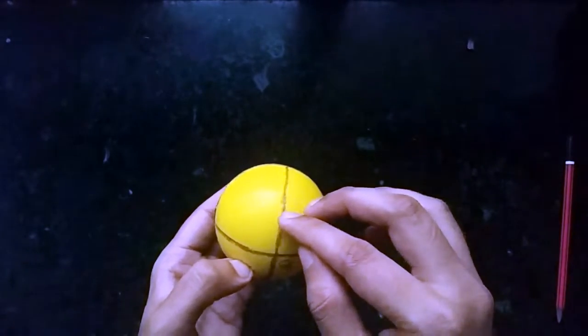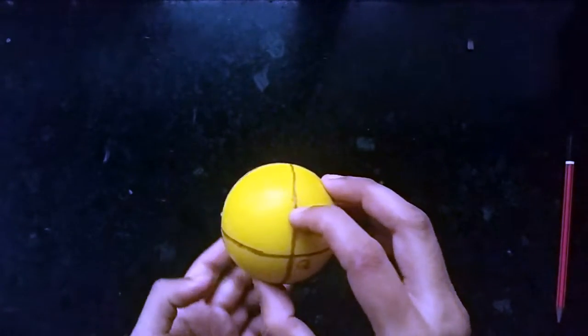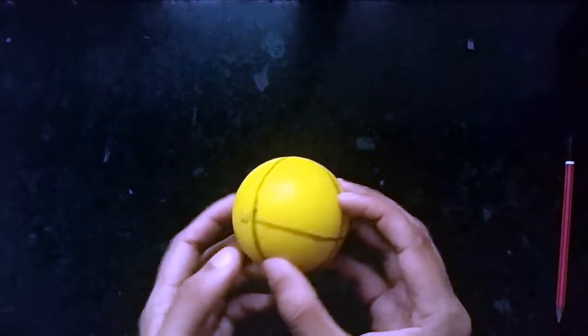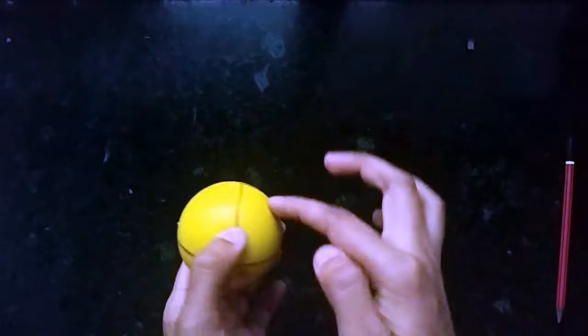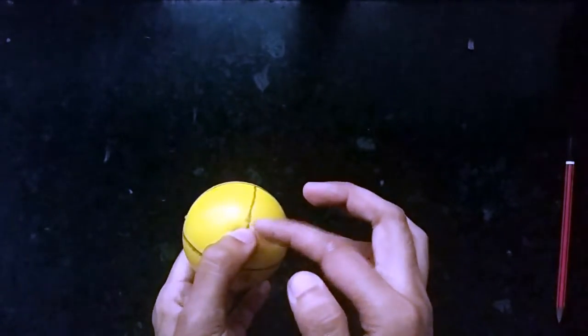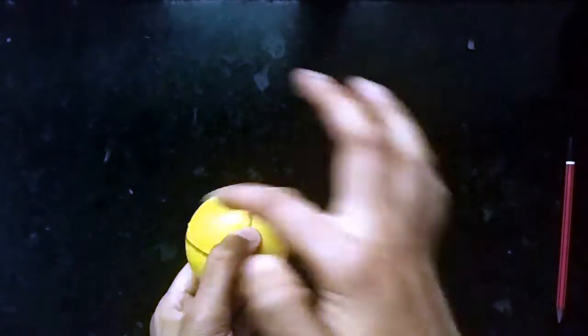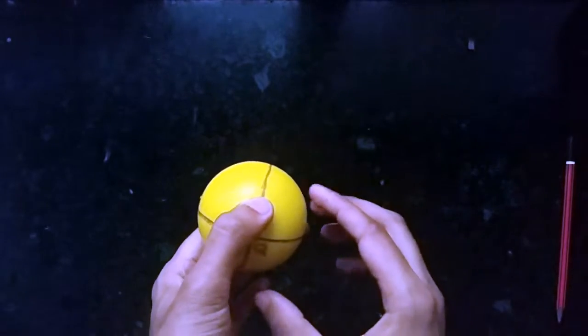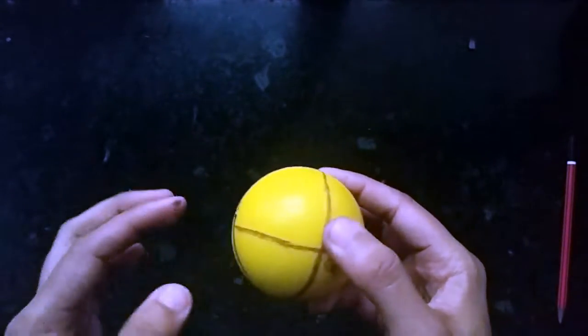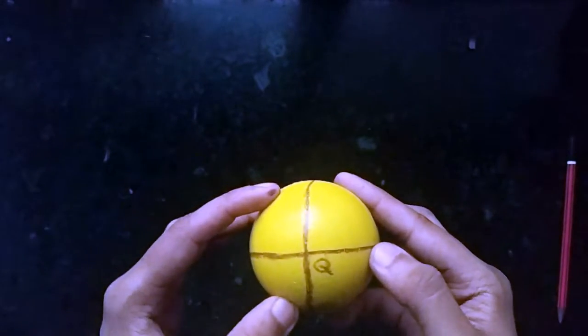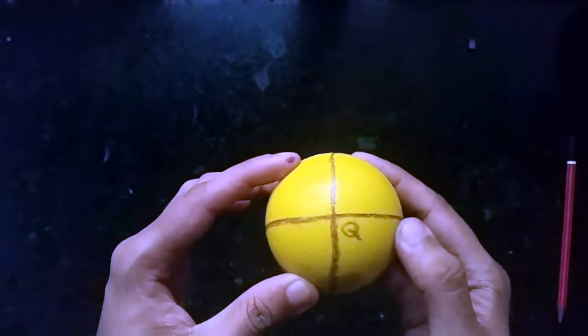Let's say the observer, meaning the zenith, is here; the nadir will be exactly opposite. The great circle exactly in between the zenith and the nadir will be the rational horizon.